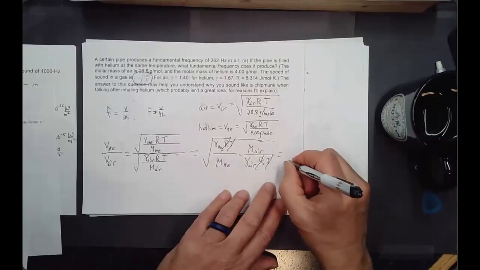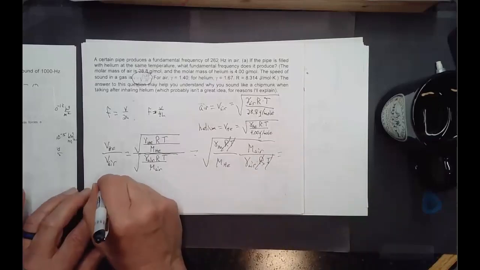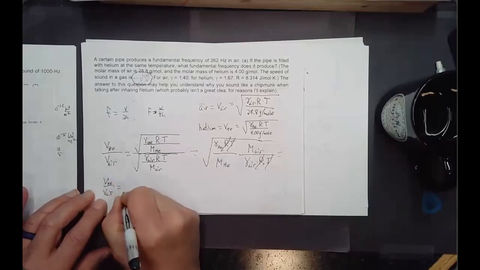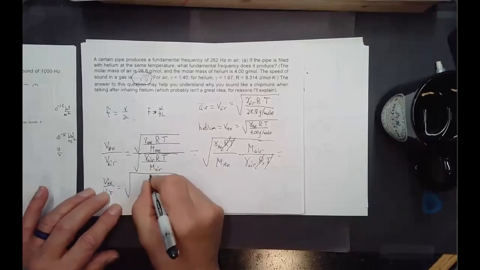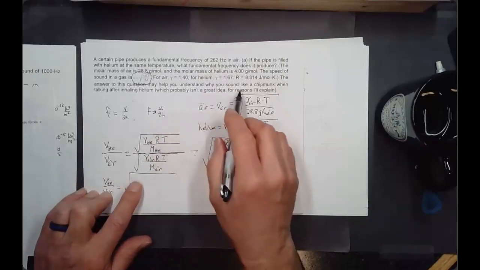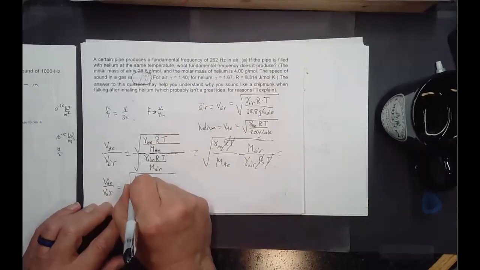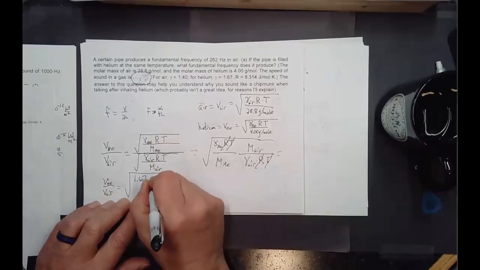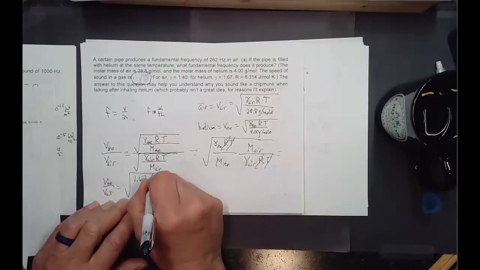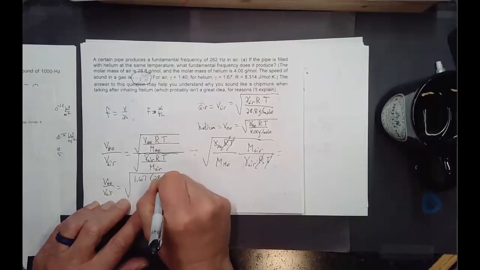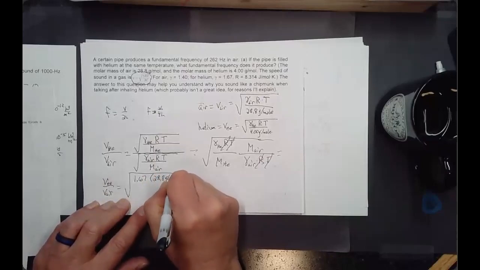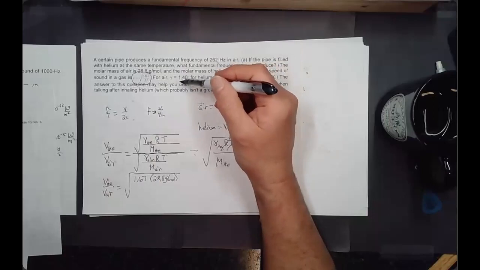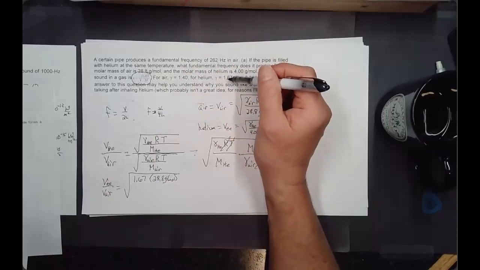And what I end up with is V HE over V air is going to equal the square root of gamma for helium, which is 1.67, times the molar mass of the air, which is 28.8 grams per mole. By the way, that gamma is different for helium than it is for air because helium is monatomic.